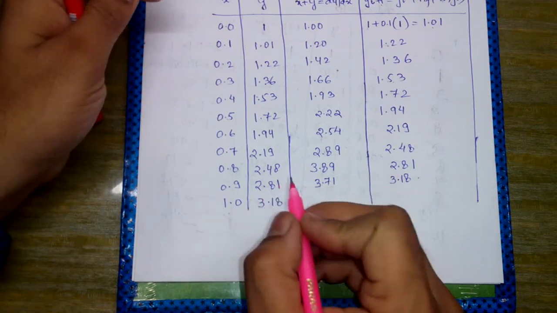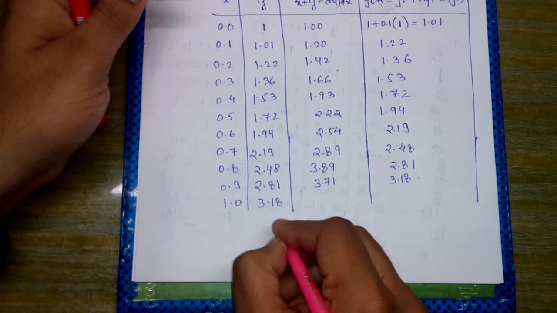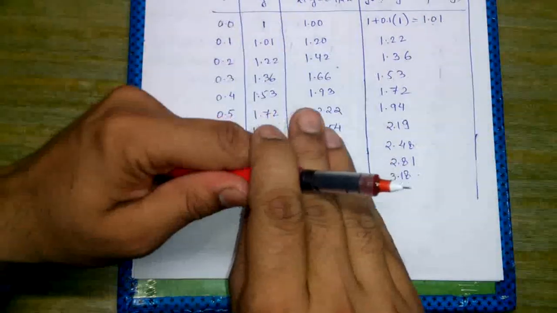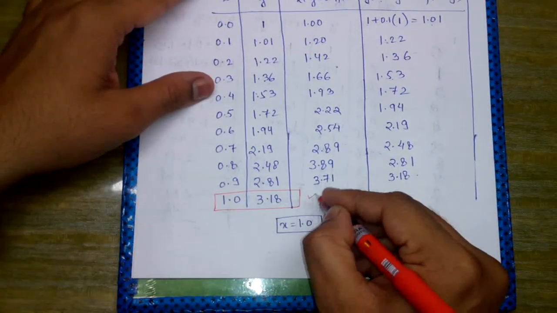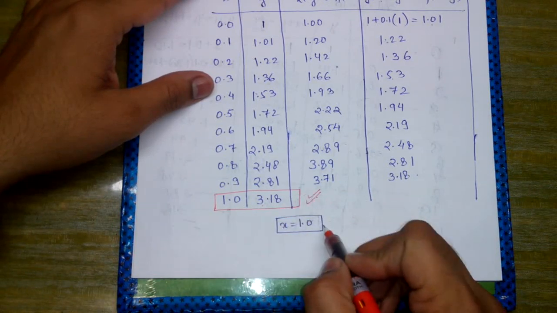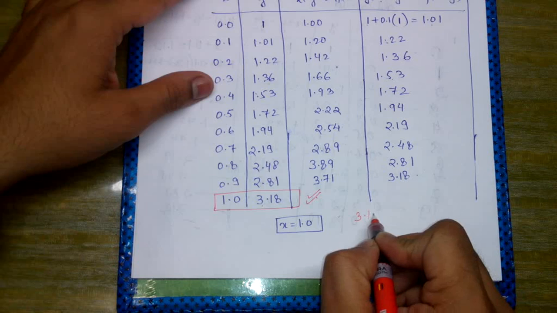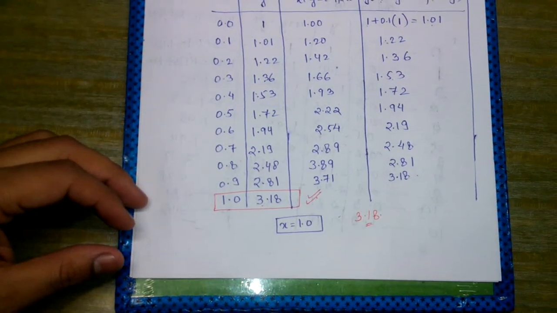So the required or the approximate value of y at x equal to 1.0 is coming out to be 3.18. So this will be the final answer, that is, the value of y at x equal to 1 is approximately equal to 3.18. So this was about Euler's method.